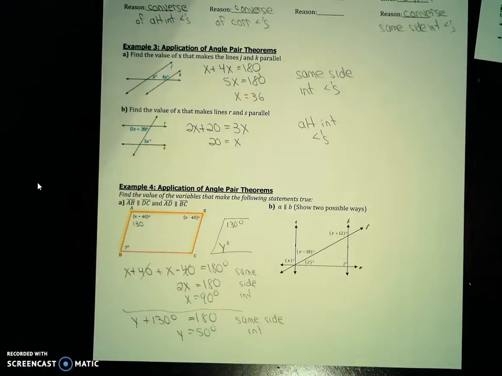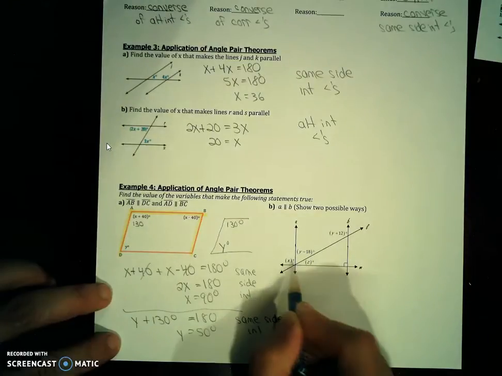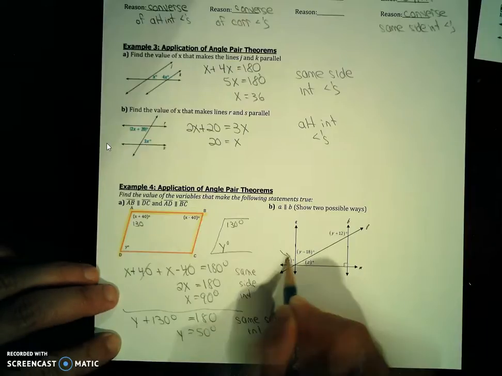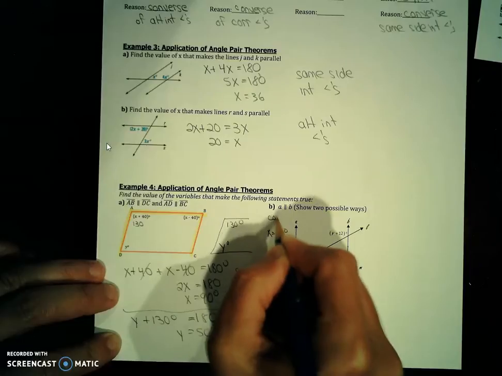Okay, let's take a look at that last example. The first thing I'm noticing here is this guy right here. These angles would be corresponding, which means x is equal to 90 degrees.